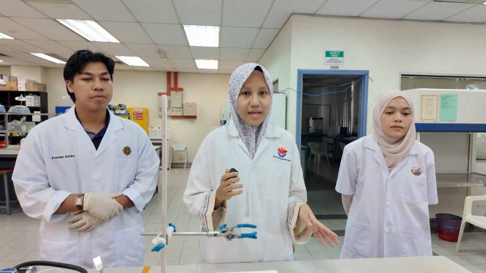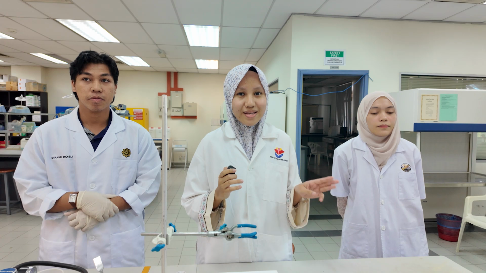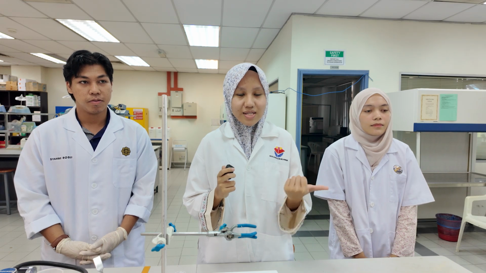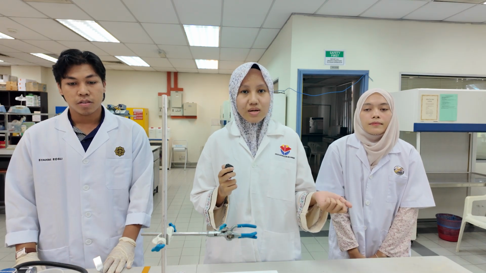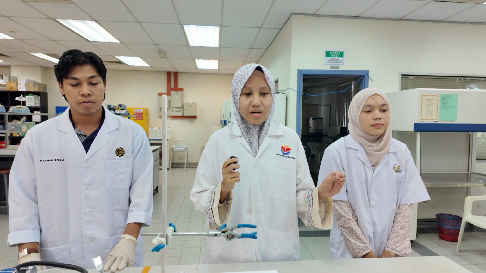Okay, so now we are moving to the problem statement. In this experiment, there are 3 problem statements. The first one is solvent selection. The second one is the cooling process, and the last one is product loss. First and foremost, it is very important to choose the suitable solvent, for example, methanol.